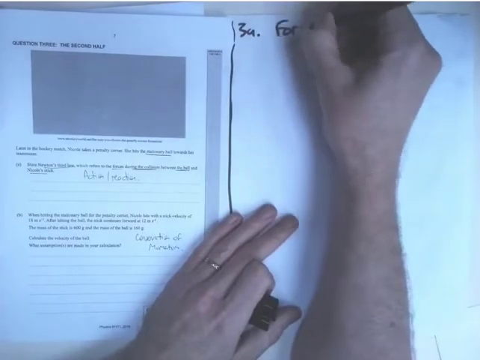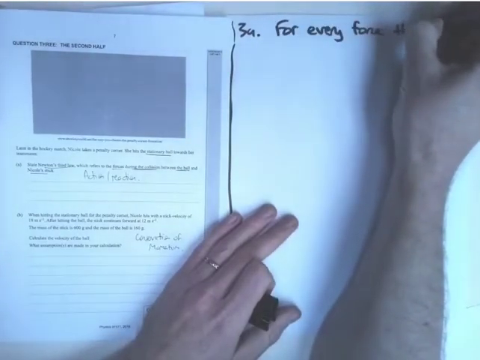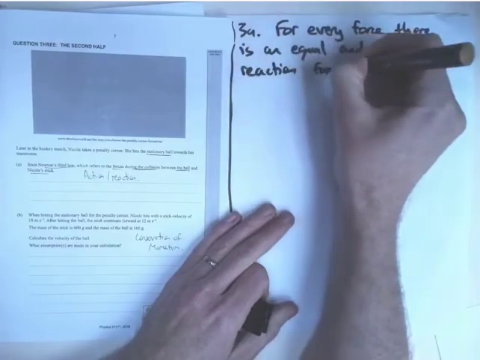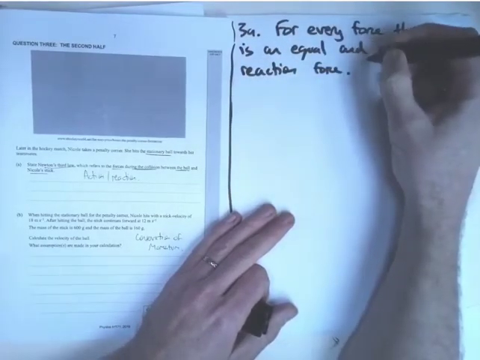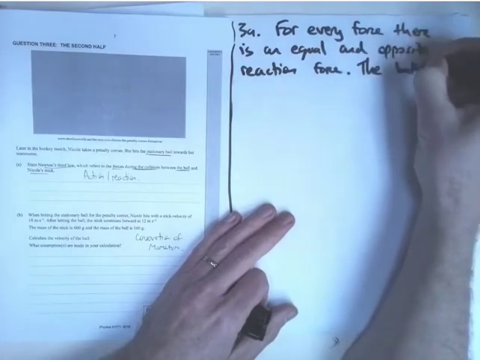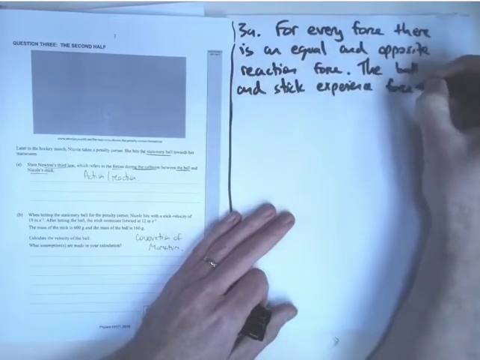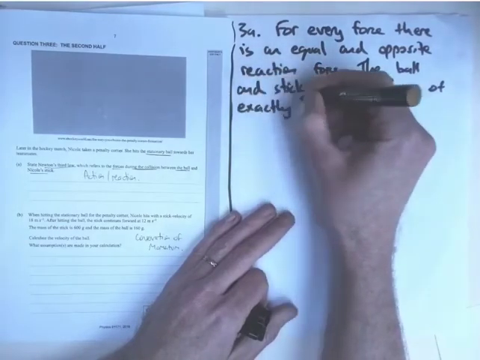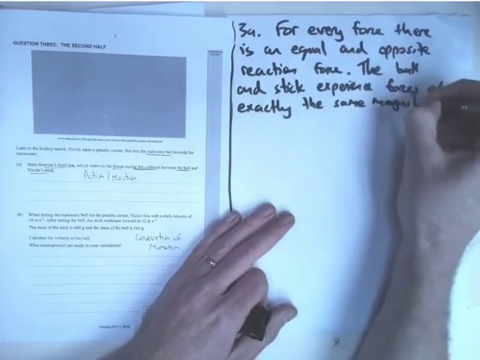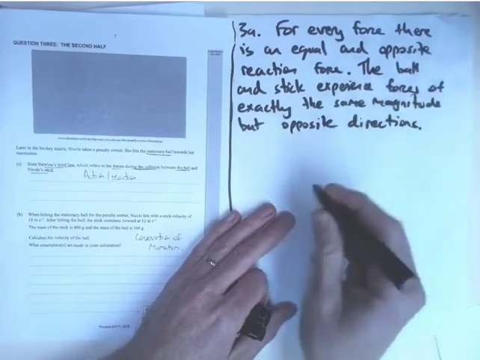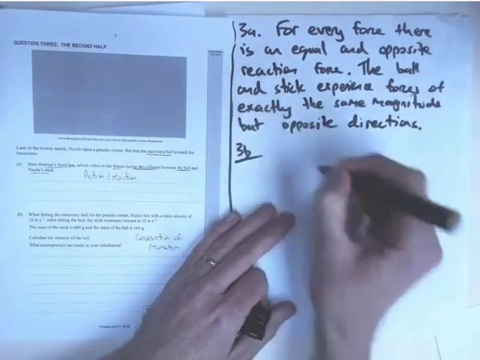3A, Newton's law is that for every force there is an equal and opposite reaction force. Now I'd like to relate this, I think, to the stick and the ball. So the ball and the stick experience forces of exactly the same magnitude but opposite directions. Alright, so what about part B?